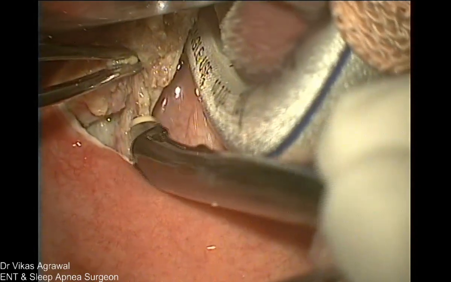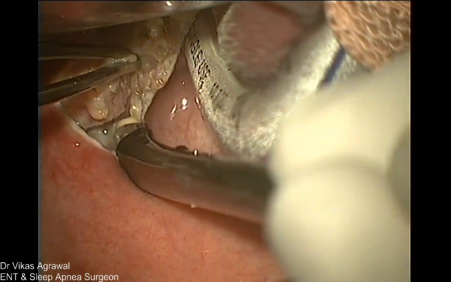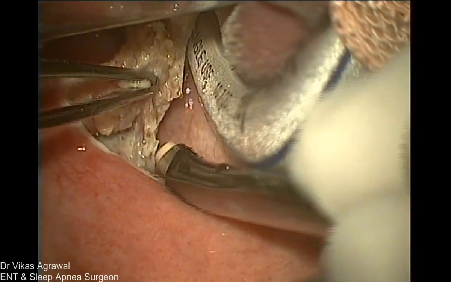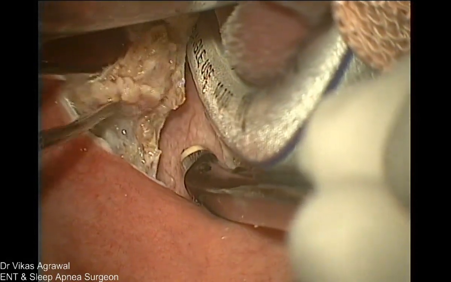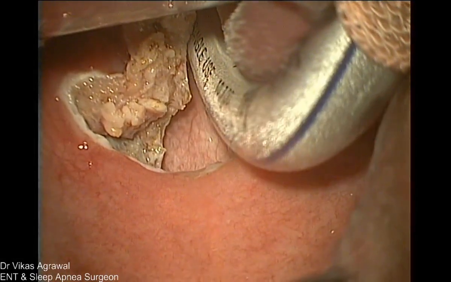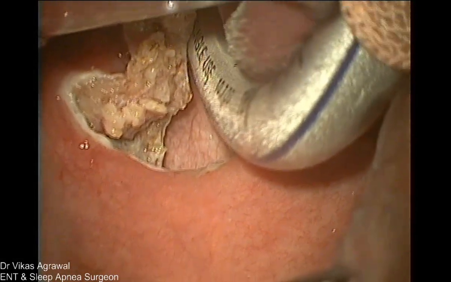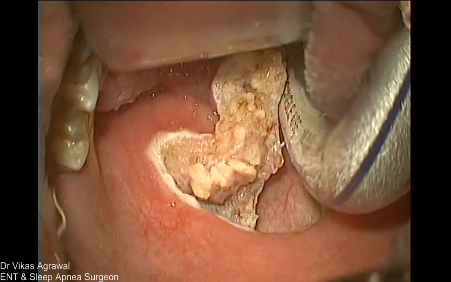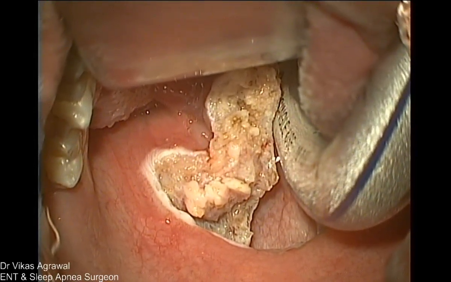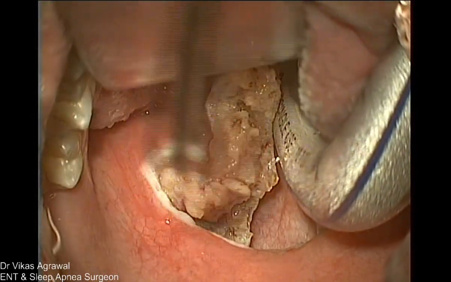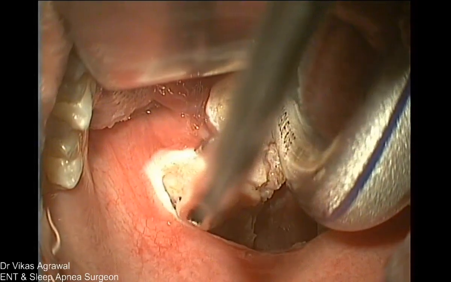So this is my plane of dissection. When I proceed, this is my plane of dissection. Right. I will not go lateral to it because these are the vertical fibers and they are part of the lateral pharyngeal wall. Now I'll change from a tooth forceps to a... Okay, is it visible? Yeah, seen very well. Now I'll take a lux forceps to hold the tonsil and do a tonsillectomy.